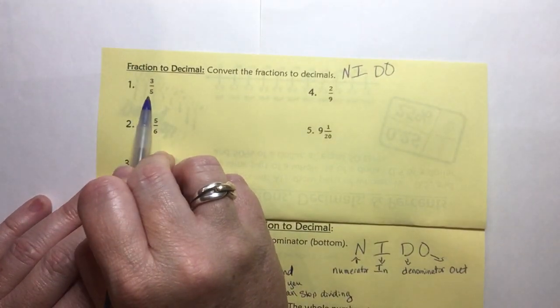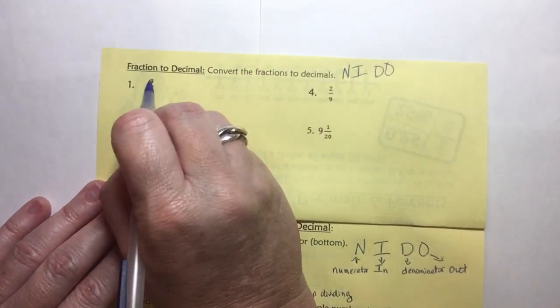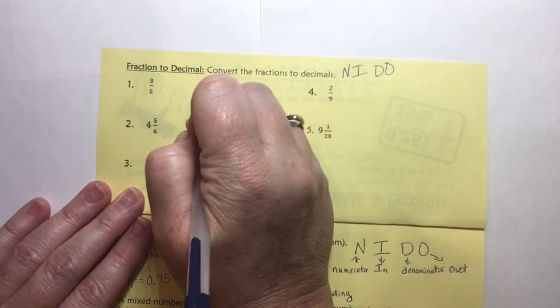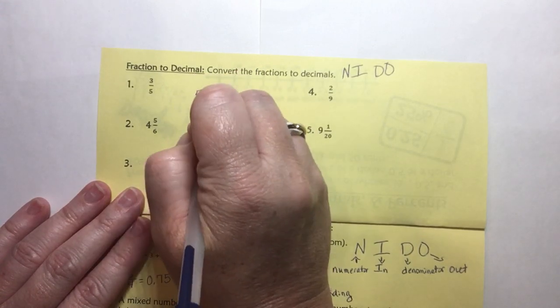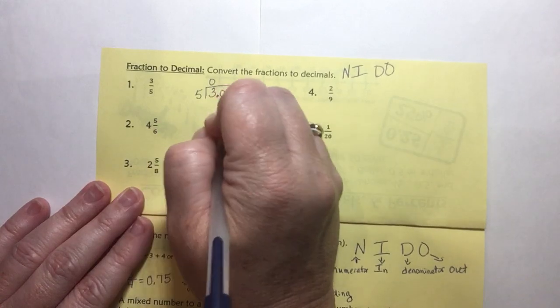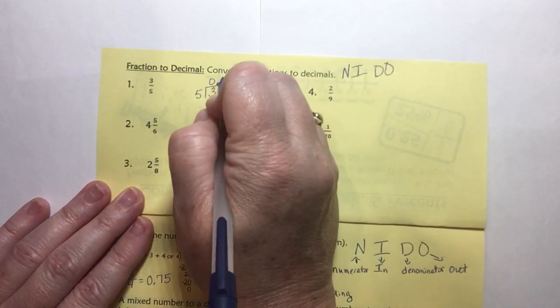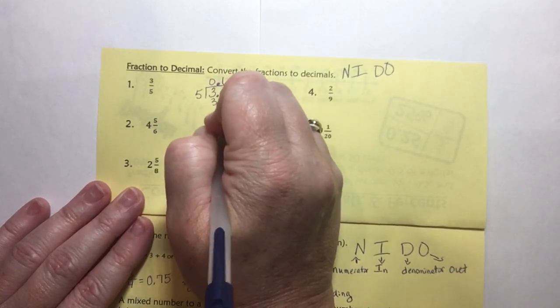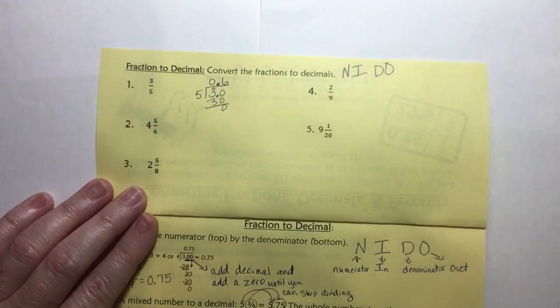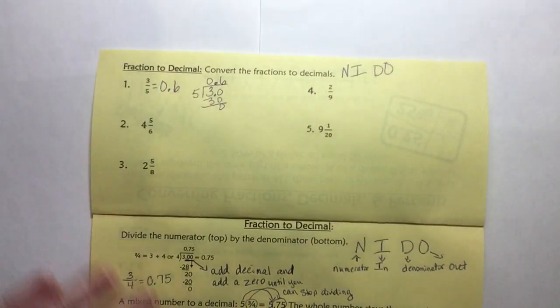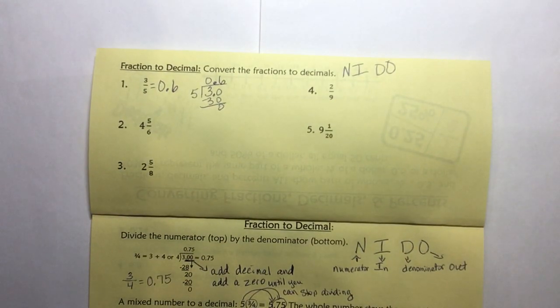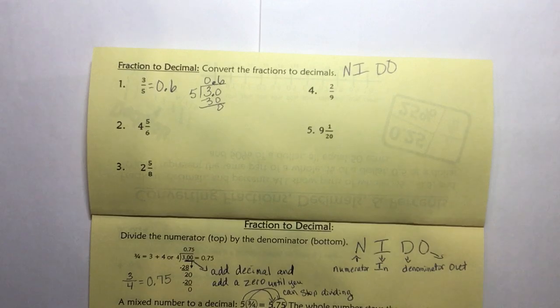All right, so 3/5. So we're going to do NIDO, numerator in. So our numerator is 3. So 3 divided by 5. Add my decimal and my 0. So 5 goes into 3 0 times. 5 goes into 30 6 times. So 3/5 equals 6/10. Okay, I hope you got that right. If you didn't, erase what you had, rewrite it the right way, and then try number 2.